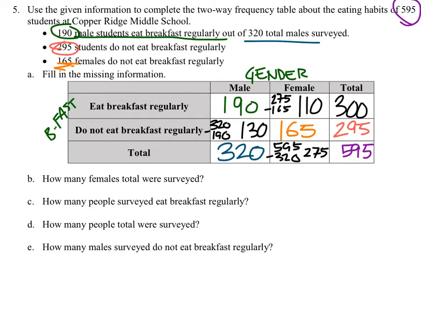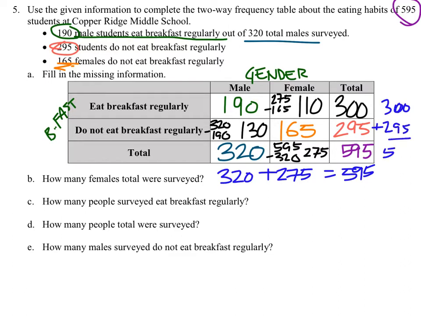So what I should do is take the totals in this column, 320 plus 275. If I add 320 plus 275, what do I get? You get 595. Now that's what we should have gotten, right? But then just to double check, we'll take 300 and also add 295, and what do we get? 595. Still 595. So it checks off both ways to show that our totals add up, at least for these.